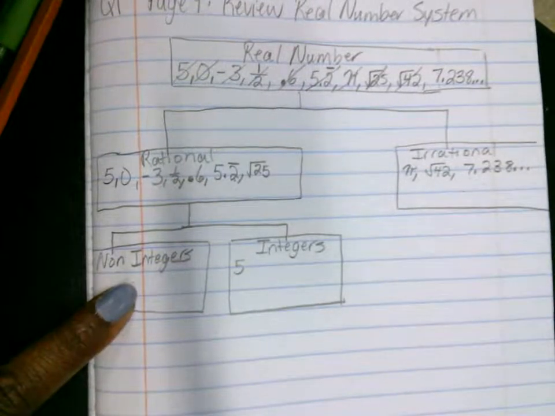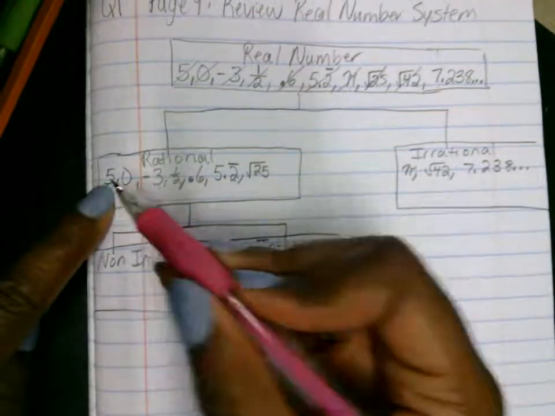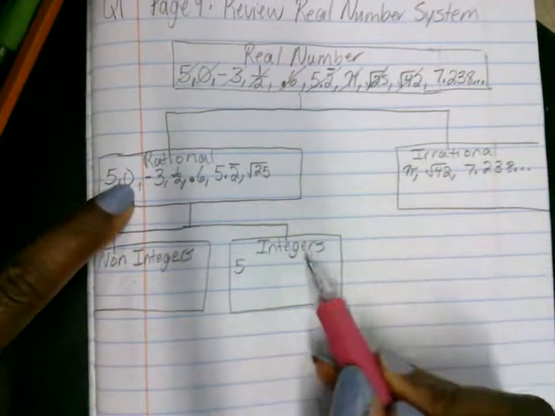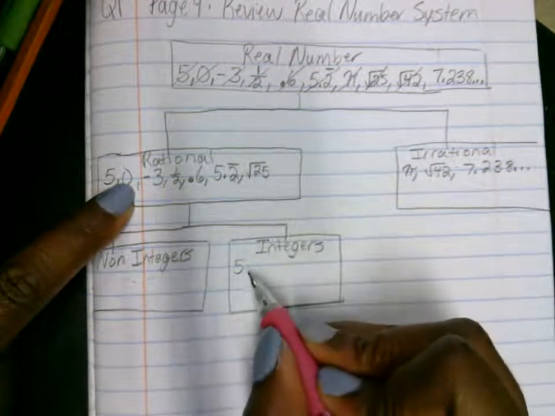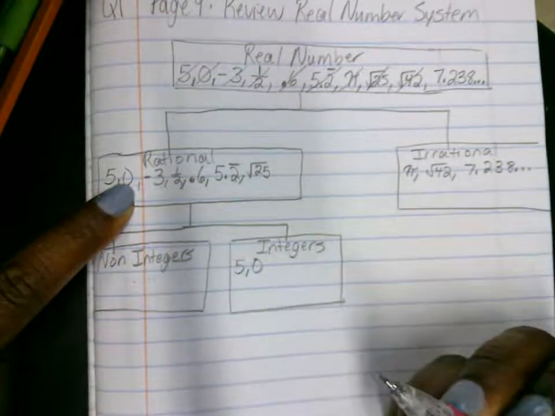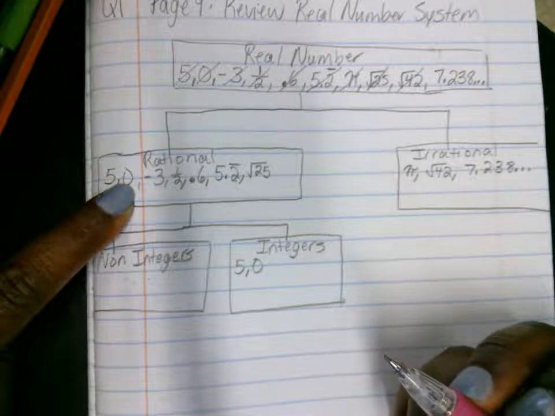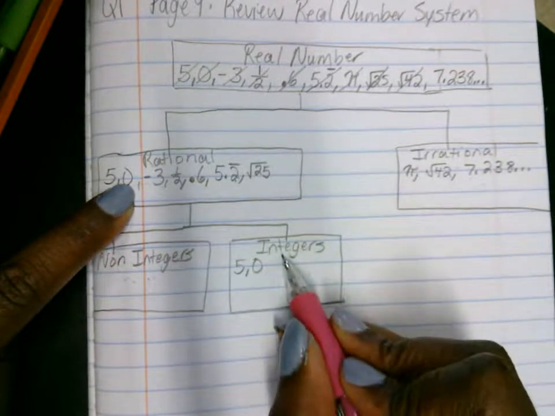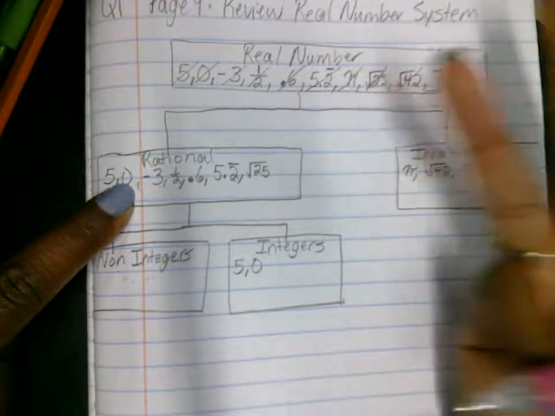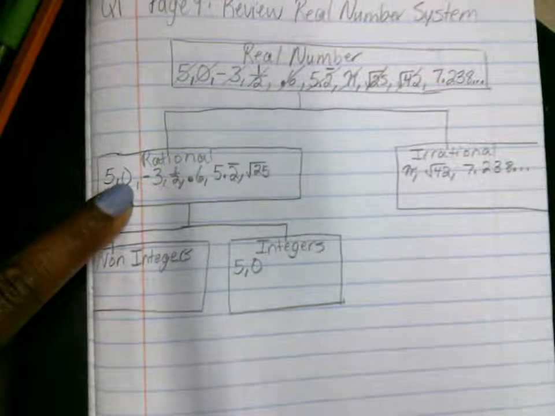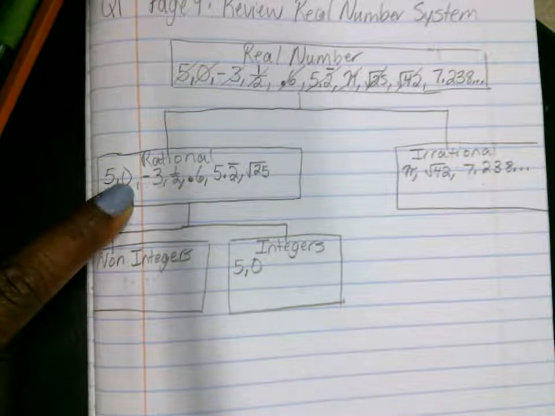Okay, all right, so we got 5. Let's go to 0. Is 0 an integer or not an integer? It is an integer. 0 is an integer. Remember, integers are positive numbers, negative numbers, and 0. Integers do not have fractions attached to them. Integers do not have decimals attached to them.